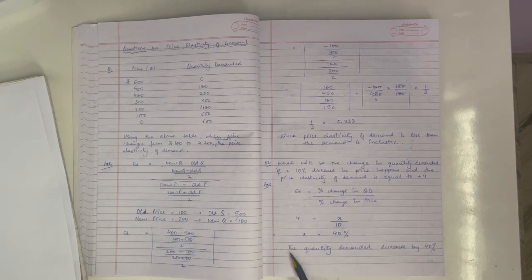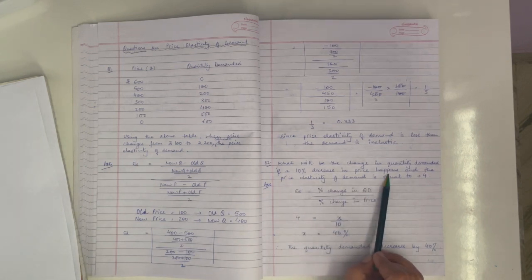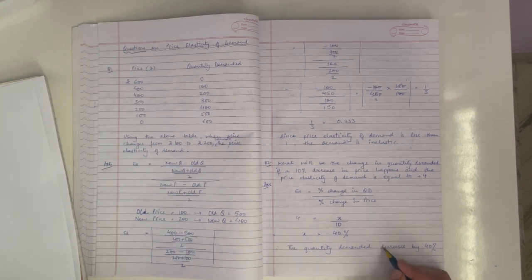So the quantity demanded increases by 40%, actually. I have written this wrong. Since there is a 10% decrease in price, the quantity demanded actually increases by 40%, since there is an inverse relationship between price and quantity demanded.